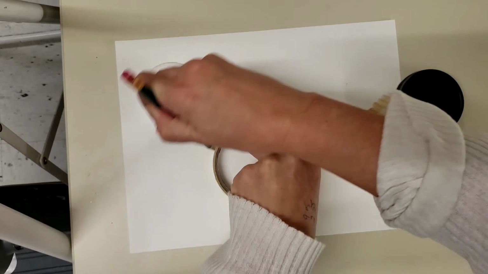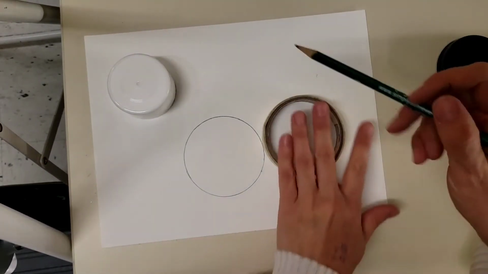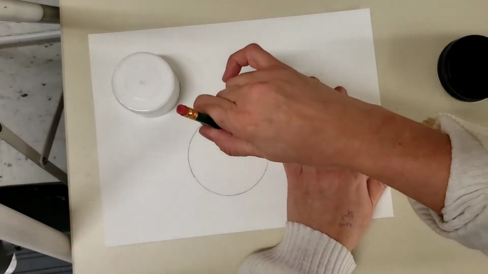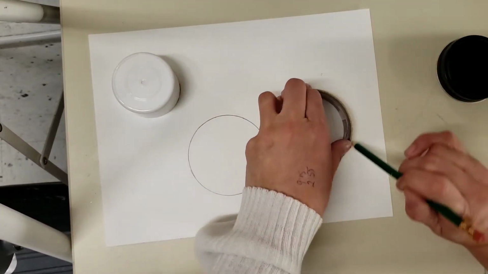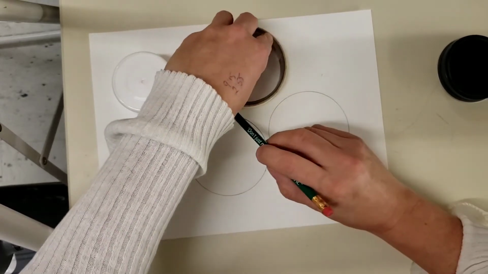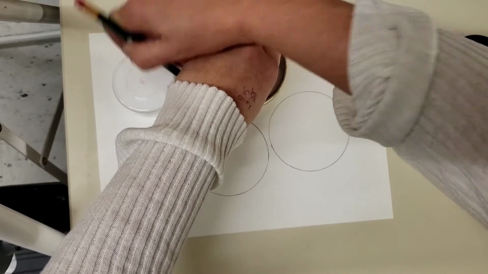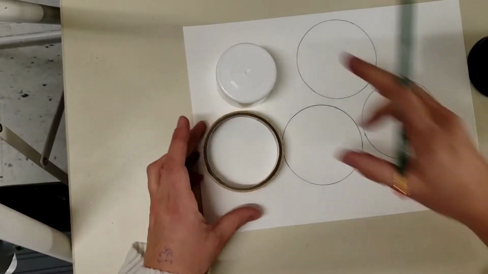If you need some help, maybe somebody at your house could hold it while you're tracing it, but it should look kind of like that. And I'm going to just do more big circles, little circles, and some circles that I drew myself on this paper too. So I'm just going to speed it up so you can see all the different circles that I drew.